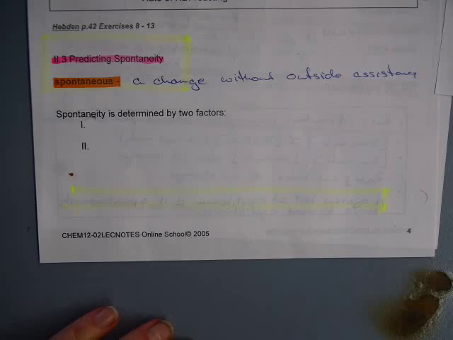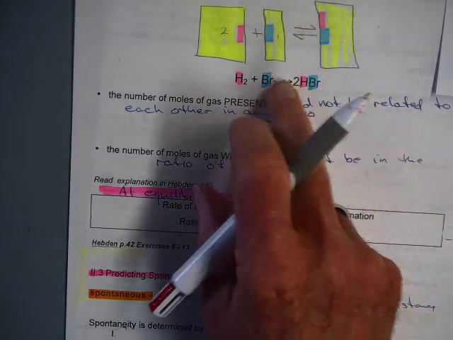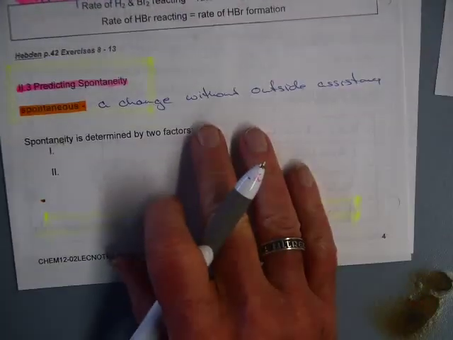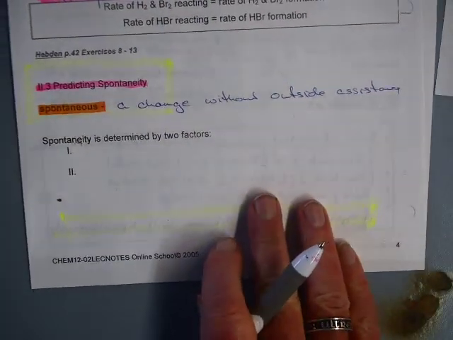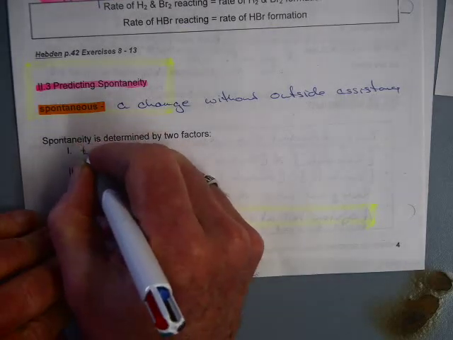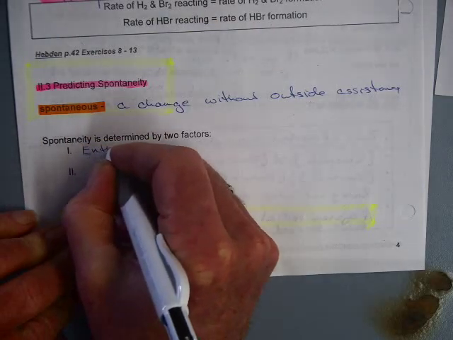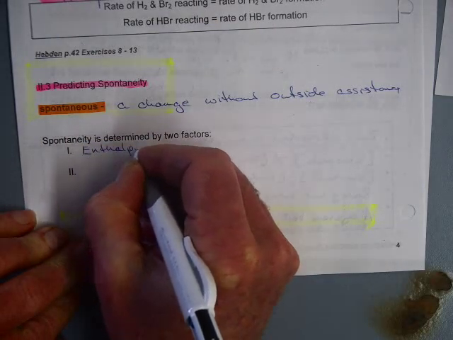Okay, we're talking about spontaneity of systems, like the spontaneity of, say, this system here. There are two things that govern it. The first is enthalpy. And you've already kind of met this guy.